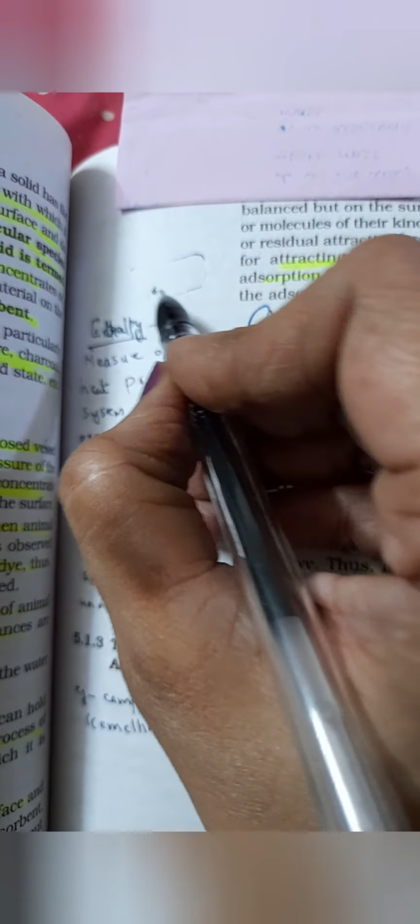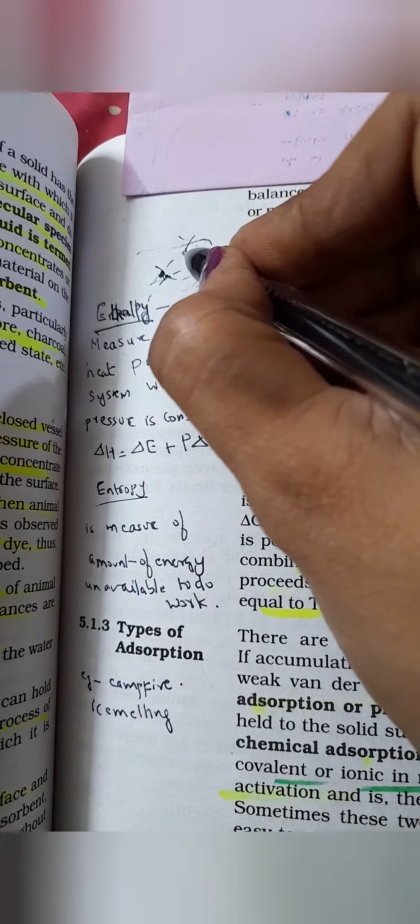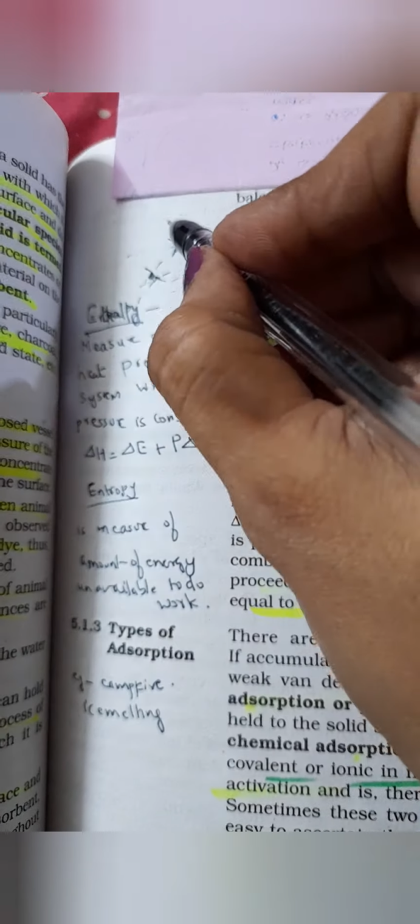Inside the adsorbent, all the forces acting between the particles are balanced, because when a particle is inside, the forces on it from all directions are balanced. But if the same substance is on the surface, from the top no forces can act, only from the bottom, so it will be unbalanced on the surface.